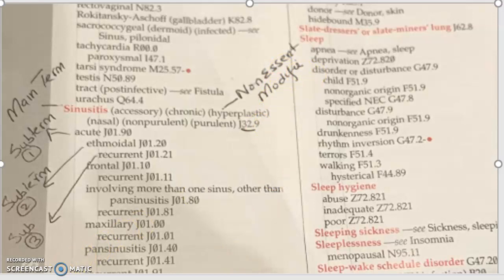Now that we have found our main term and subterms, we have to finalize our code. So as we went down this ladder pattern of the main term and subterms, what is the final code we are looking for here? It is J01.11. That's the code given to us in the index, and we have to verify that in the tabular before we put this code on a claim form.